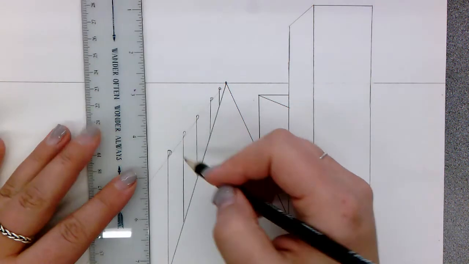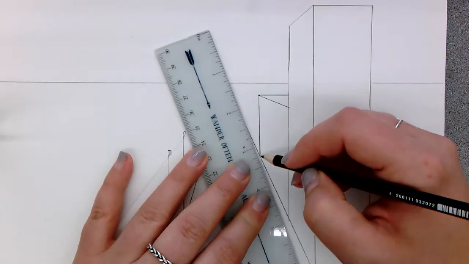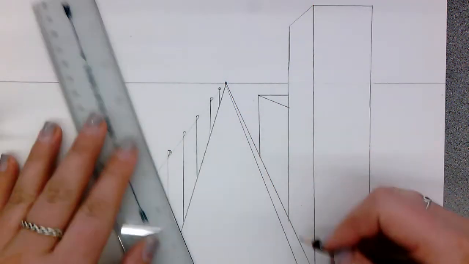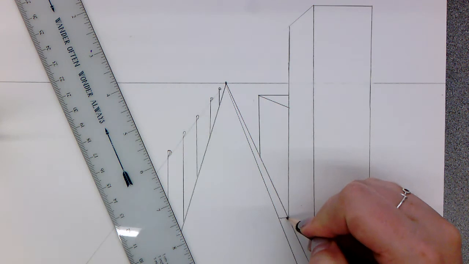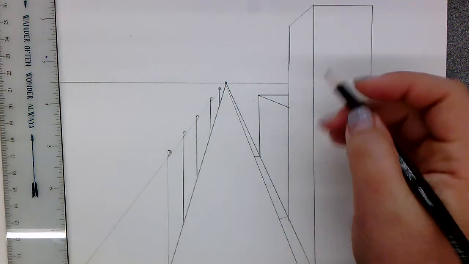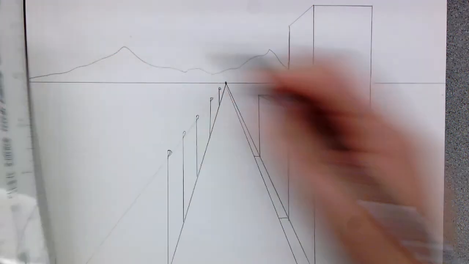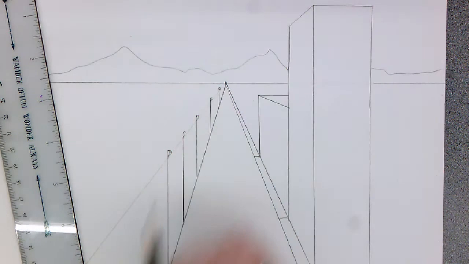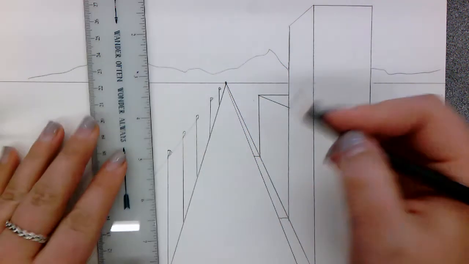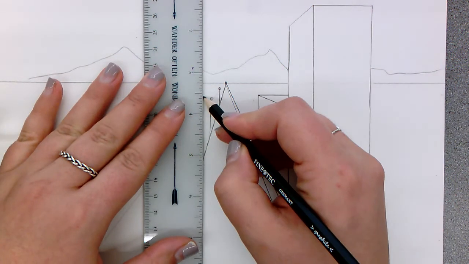And then you could add other buildings if you wanted to. You could add a sidewalk. So a sidewalk would of course be in front of the building. So this would be like your little sidewalk. You could add something in the background, like mountains. So I'll just add a couple more buildings on the left side and then I'll let you try it out.